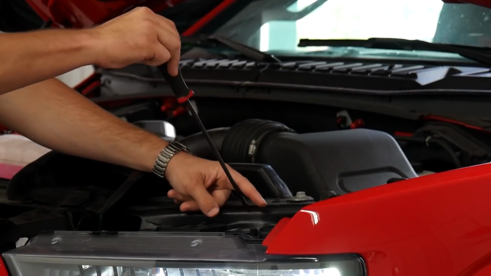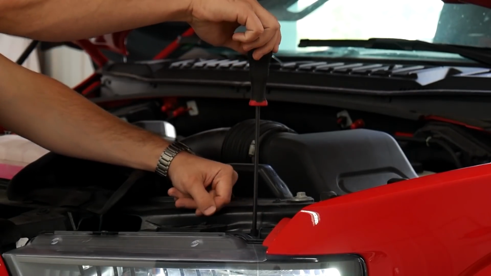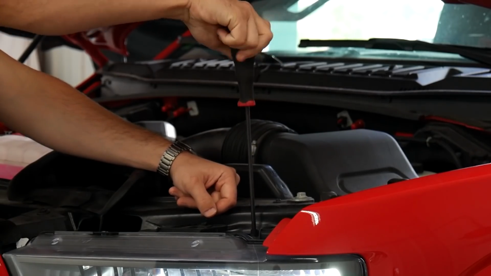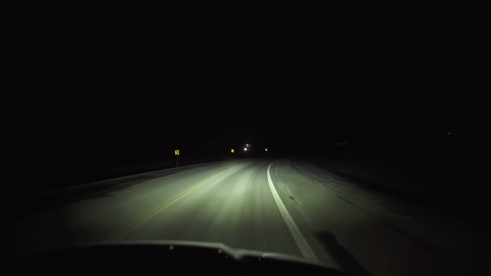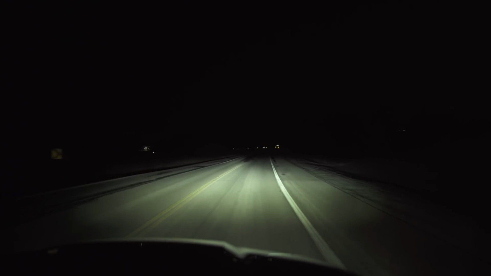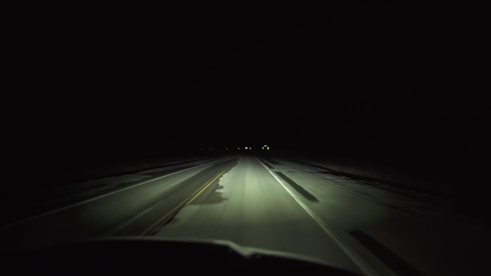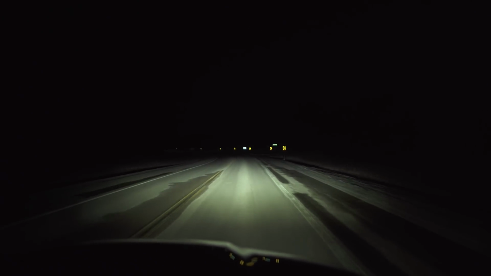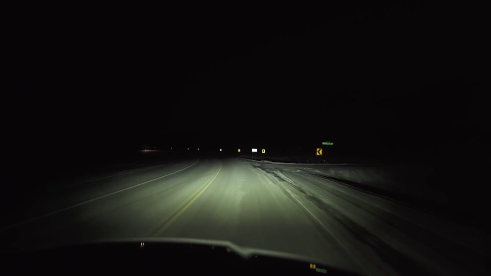You do this enough until the main concentration of your beam pattern is at or below the lines that you marked on the wall when you were close. When I aim mine, I like to make sure that the brightness of the beam is just barely bouncing off the bottom of street signs. When I'm driving on a flat road, I don't even want the street signs illuminated until I'm right up on them.